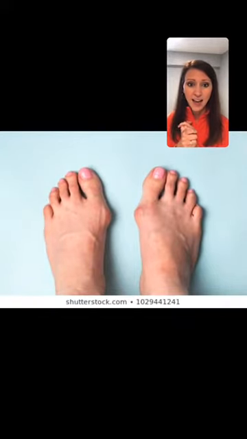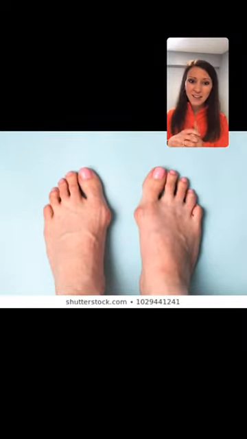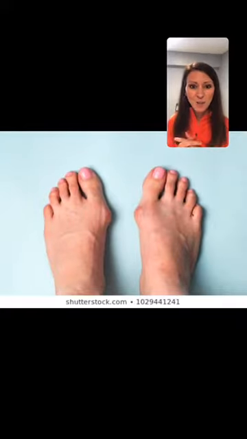Okay, bunions can be red, they can be swollen, they can be painful, they can start to limit your range of motion in that big toe, so it might be hard to get all the way up into relevé if there's enough bony formation there, and they can just ache in general, so we like to try to prevent that.